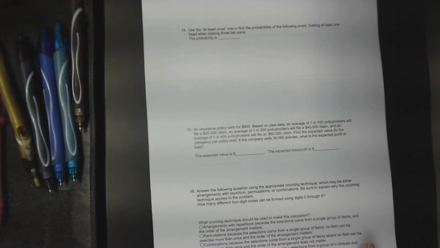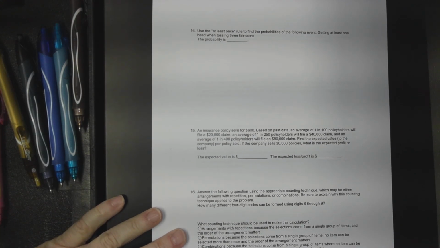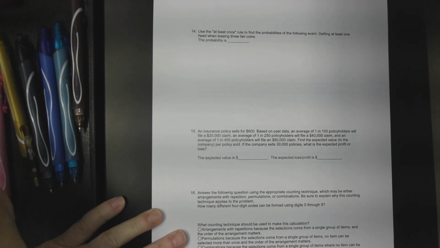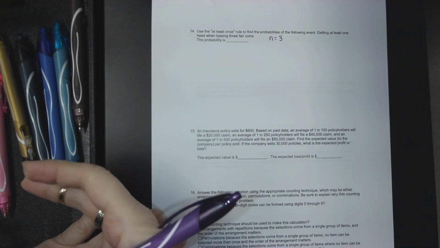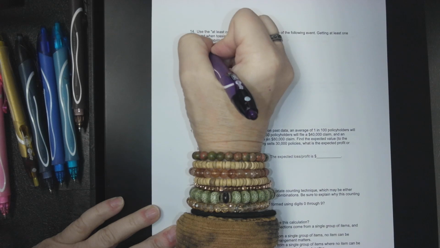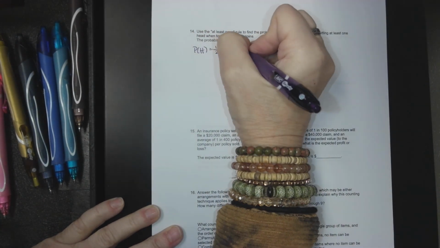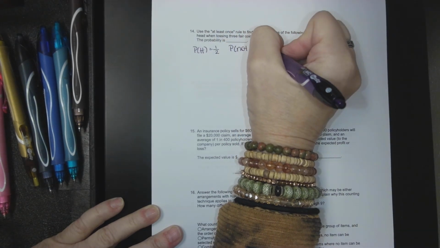Okay. So we're going to use the at least once rule to find the probabilities of the following event. Getting at least 1 heads when tossing 3 fair coins. So we know we're going to toss 3 coins, right? So let's look. Our n would equal, you guessed it, 3, right? Probability of getting heads, we should know this by heart now. So the probability of heads is 1/2. And P not heads, well, it can only be 1/2, right?